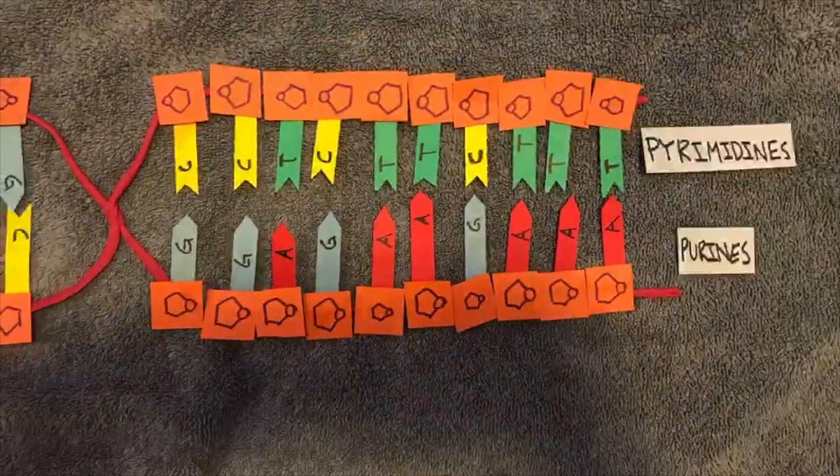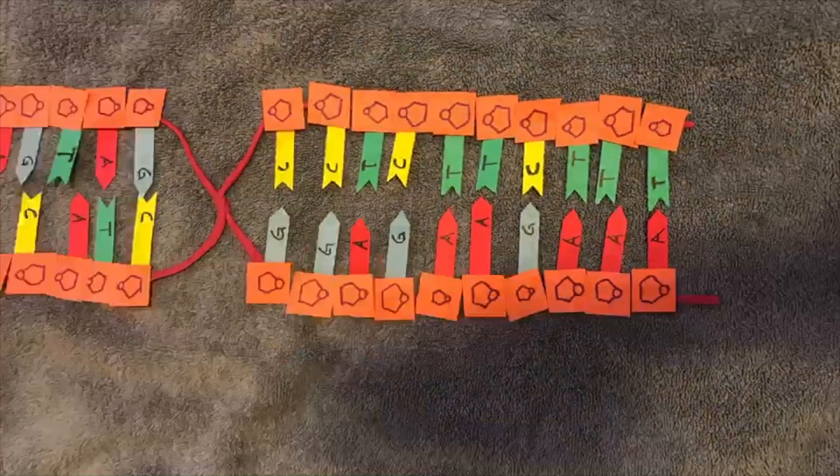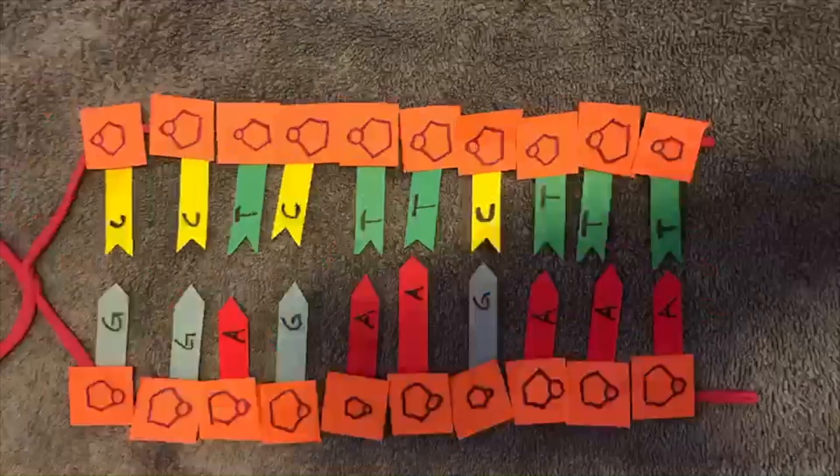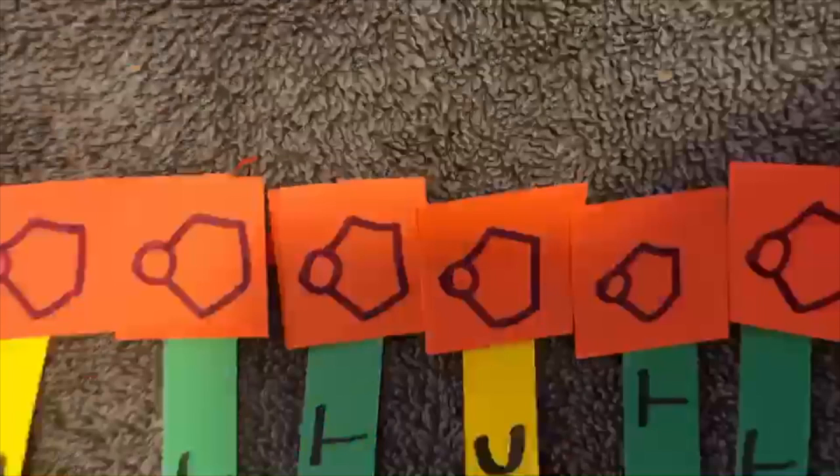Note that there are 2 hydrogen bonds that exist between adenine and thymine, and 3 between cytosine and guanine. A and T can only match with each other, and C and G can only match with each other.